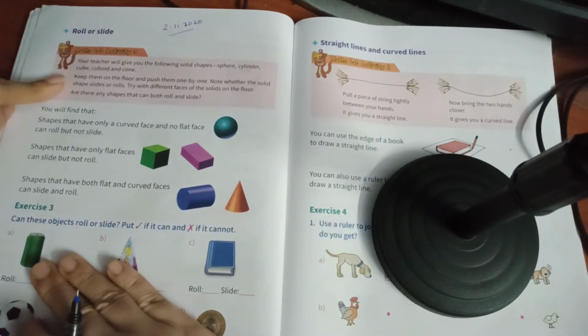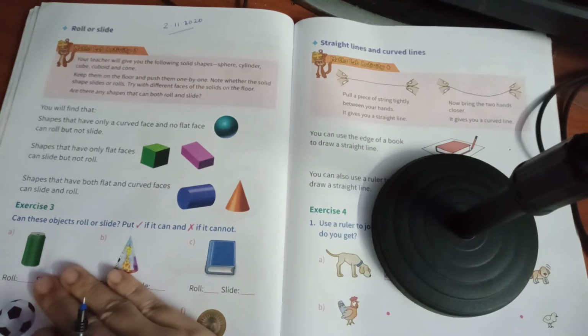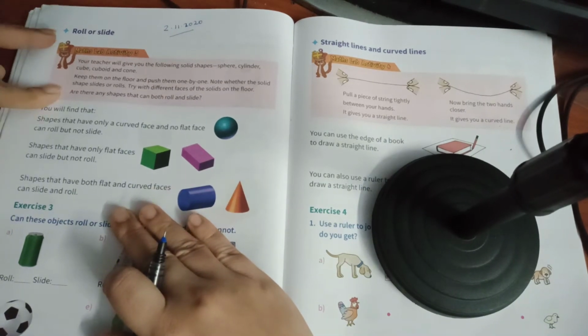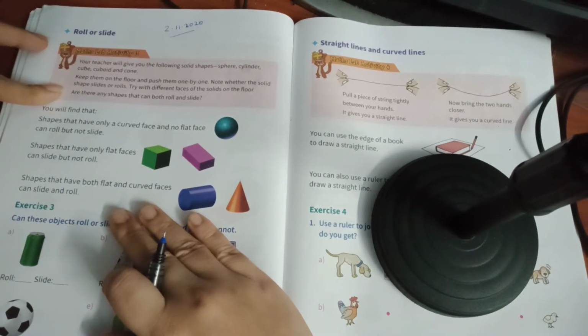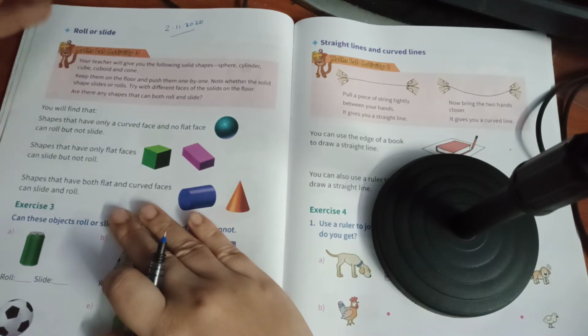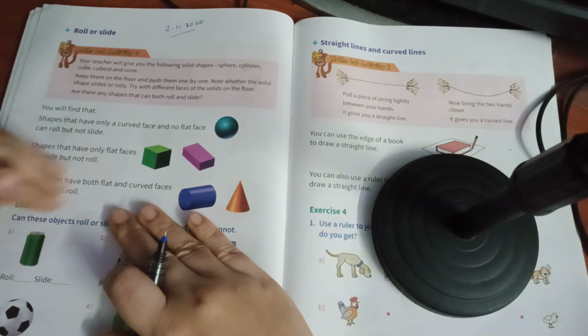Now we are given an activity over here. You can try them at home and see. They ask us to do it in school. If we're in school, we could have done it. Take shapes: sphere, cylinder, cube, cone or cuboid. Keep them on the floor and see if it is sliding or rolling.